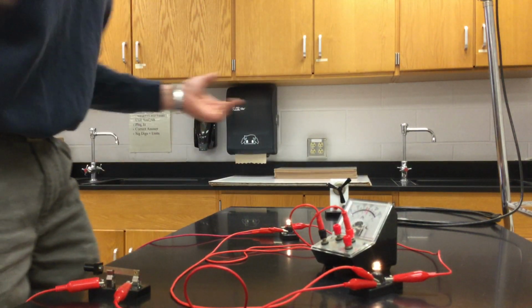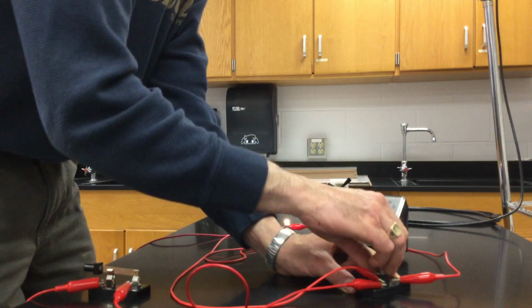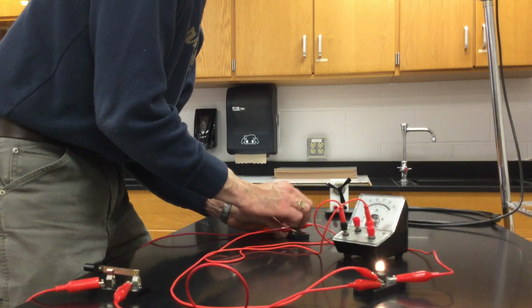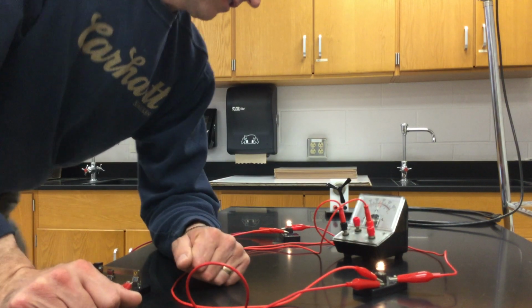So let's check if we, first of all, wired it right. We disconnect that one, the other light bulb stays on. We disconnect this one, that light bulb stays on. Okay, good, it's wired right. Now let's see what we have for electricity flow.